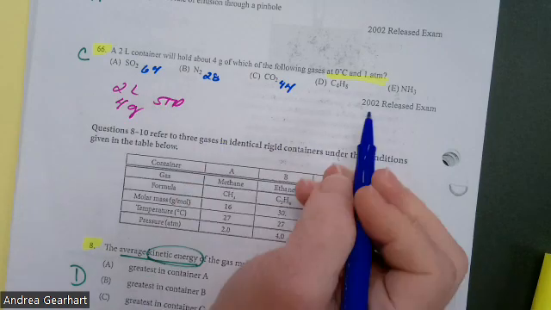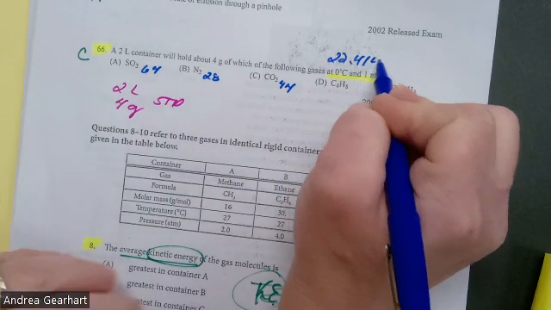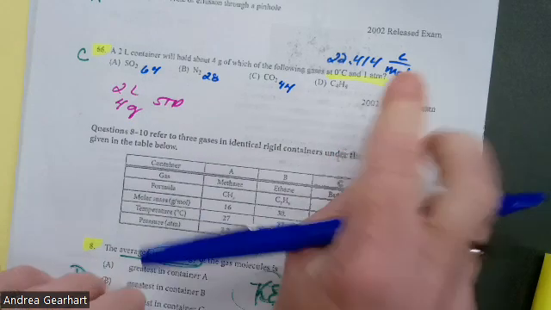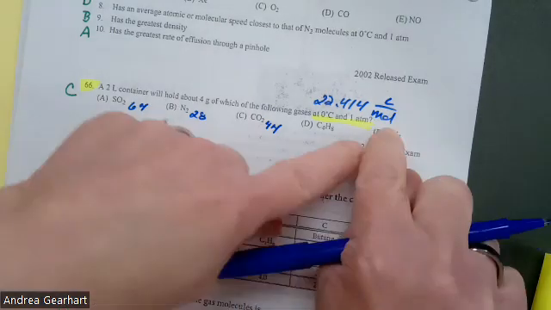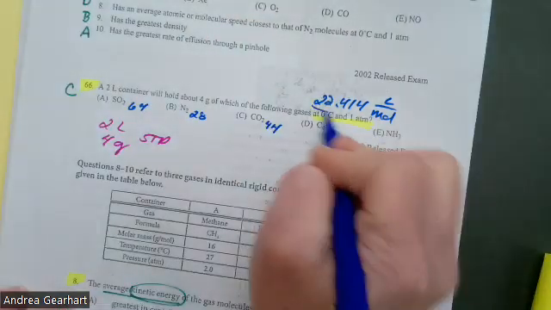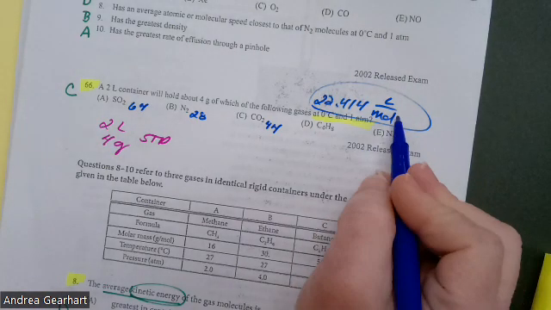So, 22.414 liter per mole. I know I have permission to use that. Not that you have to, but my brain thought about doing that.